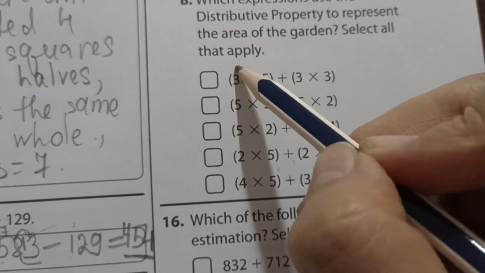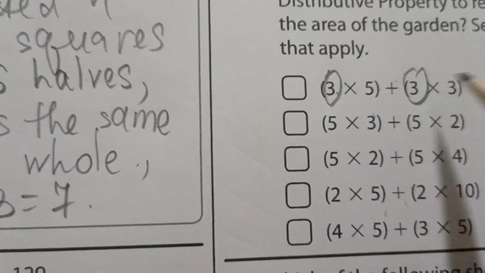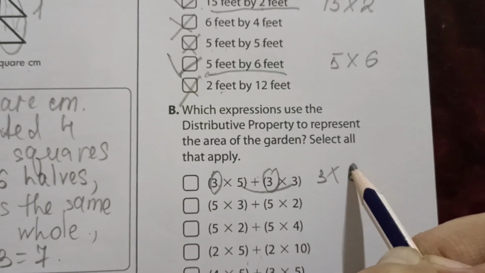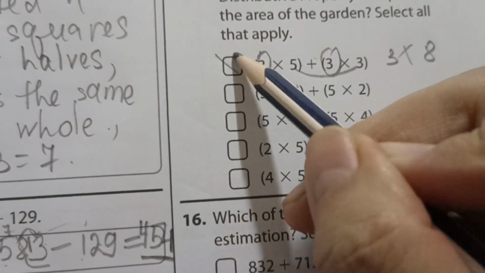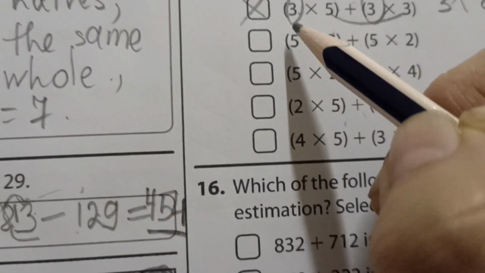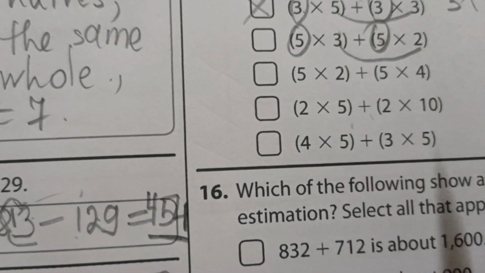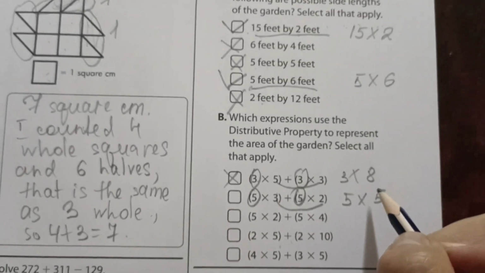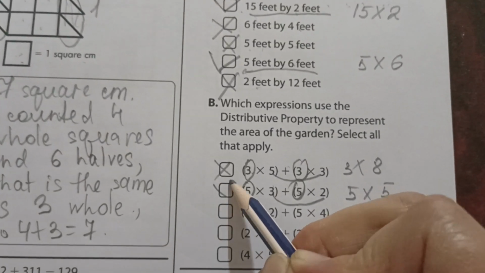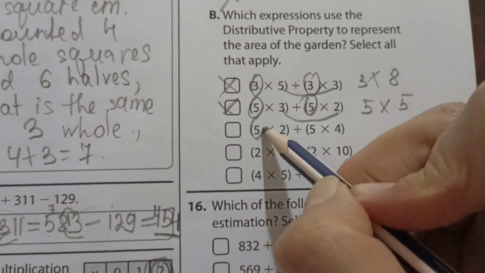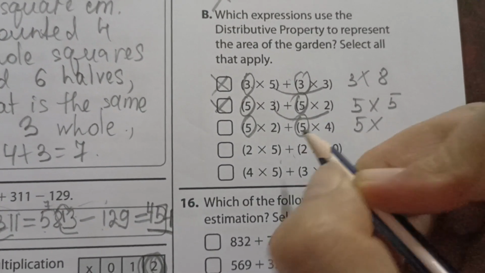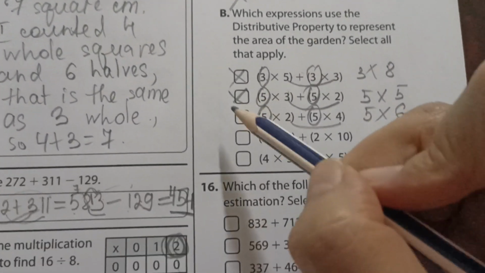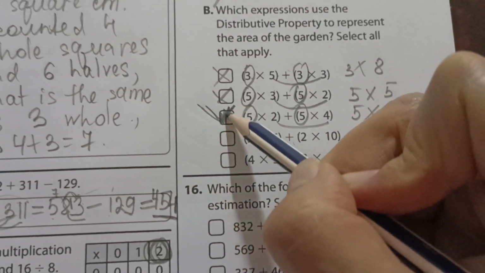So 3 times 5. 3 we circle. 5 plus 3 is going to be 8. Do we have 3 times 8? No. Okay, the same number we circle. 3 plus 2, 5. So we have 5 times 5. Do we have 5 times 5? No. Next, the same we circle. 2 plus 4, 6. 5 times 6. Do we have 5 times 6? Yes, we have 5 times 6. Hooray, we have 5 times 6.